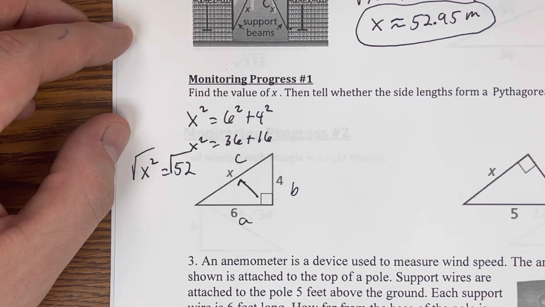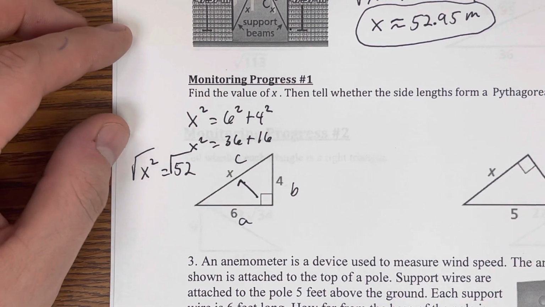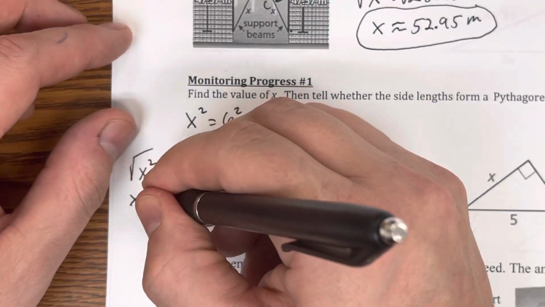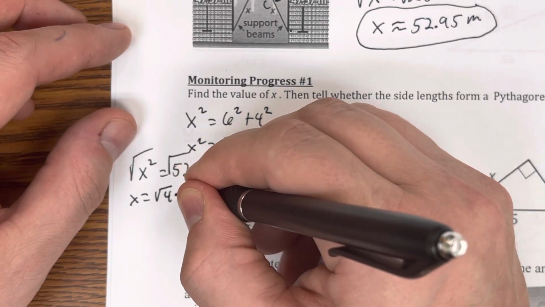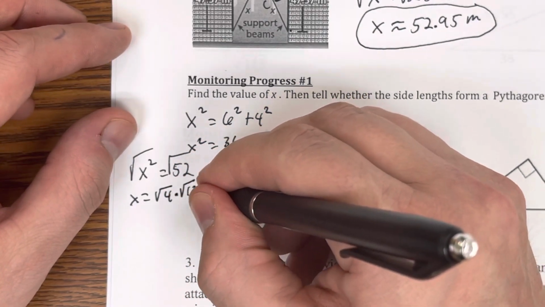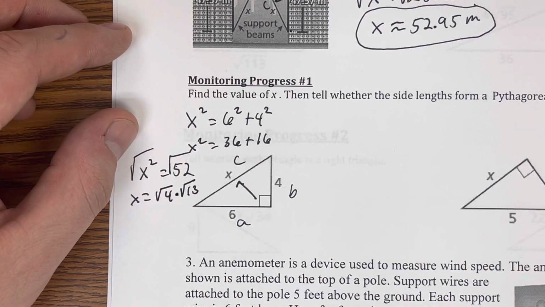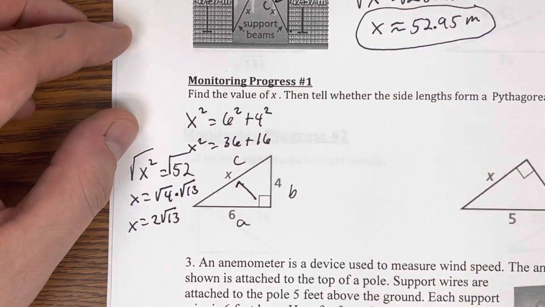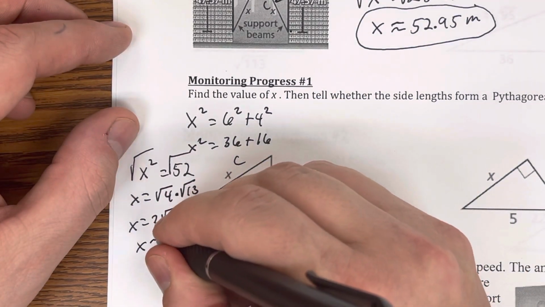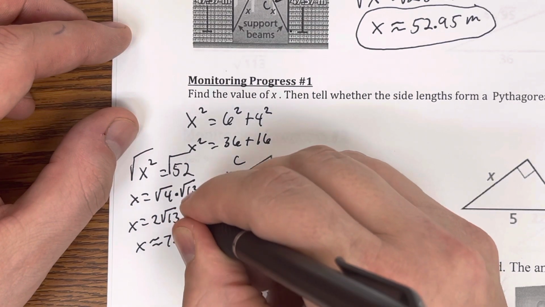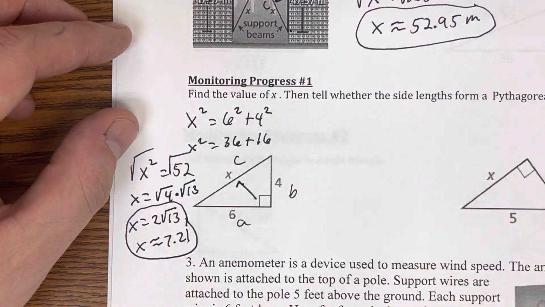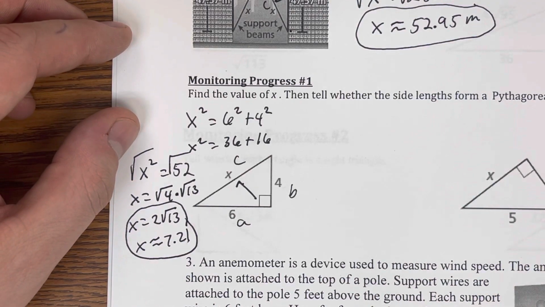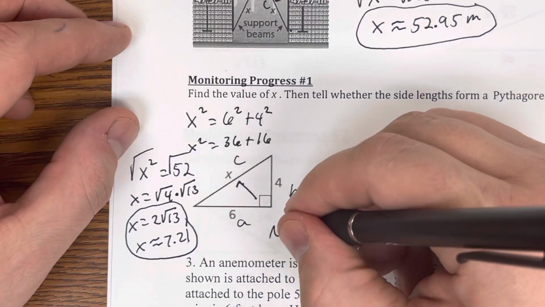And is there a perfect square factor that goes in 52? The one that I can come up with is 4. So x is equal to the square root of 4 times the square root of 13. 4 times 13 is 52. And we get x to equal 2 times the square root of 13. And that's approximately 7.21. And there's our two solutions. So make sure you read the directions to see if you need a decimal or an exact answer. And this is not a Pythagorean triple.